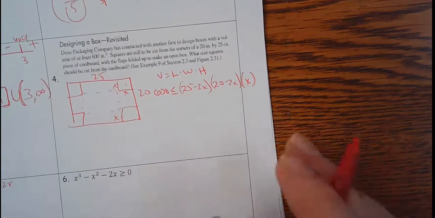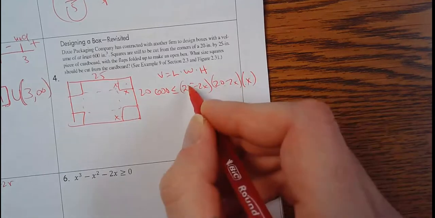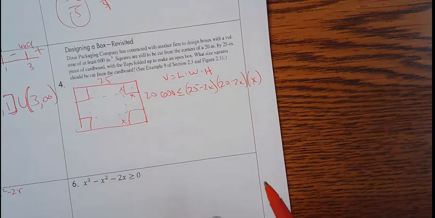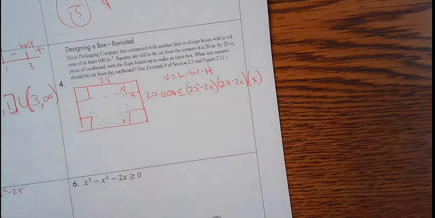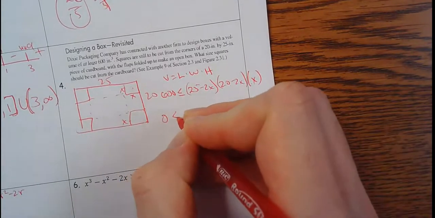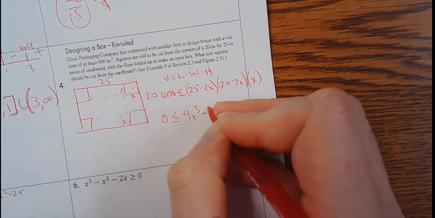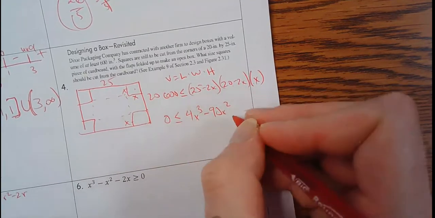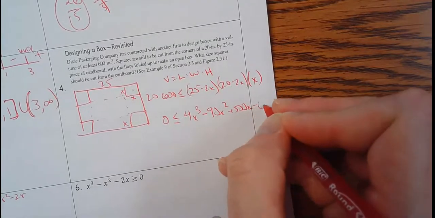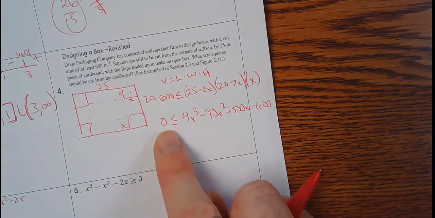So I'm going to have to use my calculator. I'm going to multiply all this together. And if you want to try that, you're going to FOIL this out, and then distribute an x to all of that, then bring the 600 over. Okay, so when I get done doing all of that, I've got 0 on the other side, I had 4x cubed minus 90x squared plus 500x minus the 600 on the end. Okay, and that has to be greater than or equal to 0.